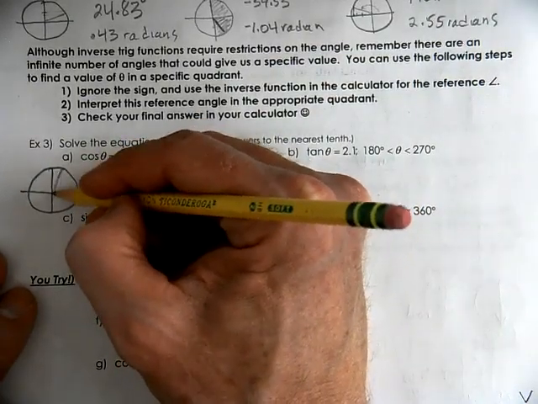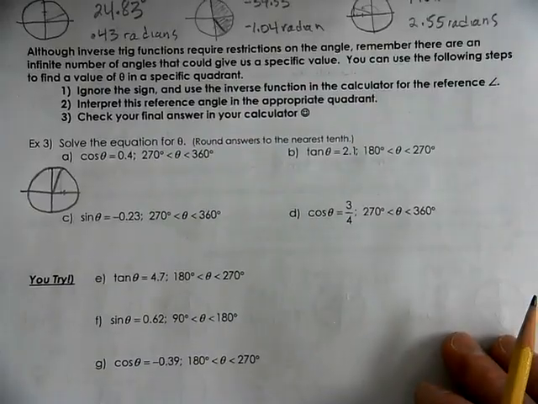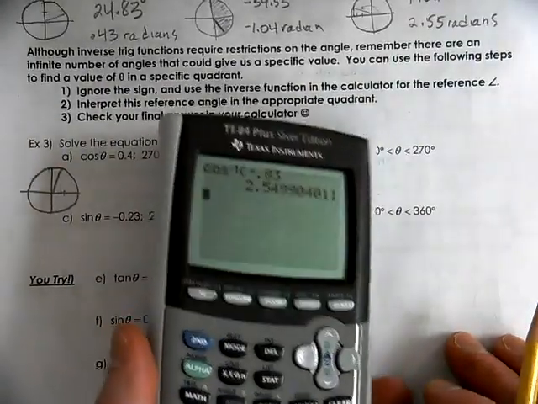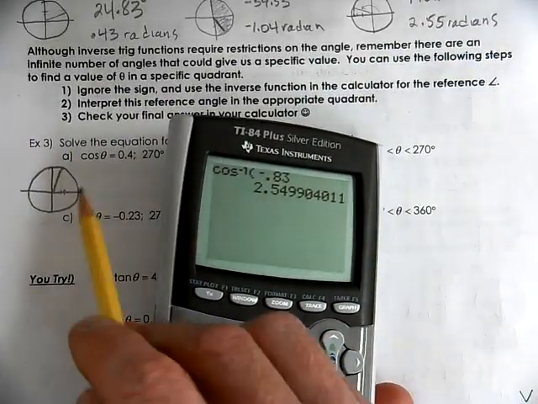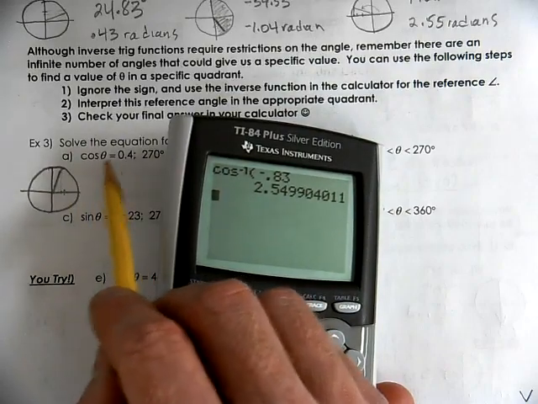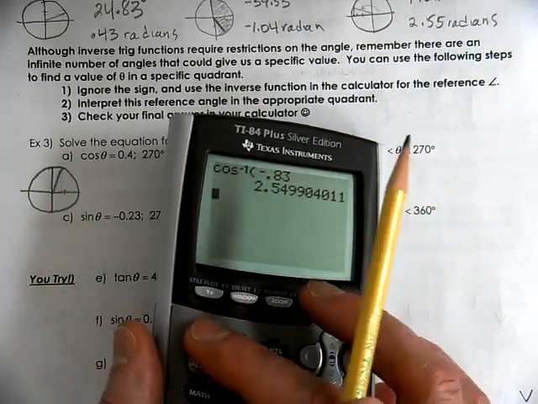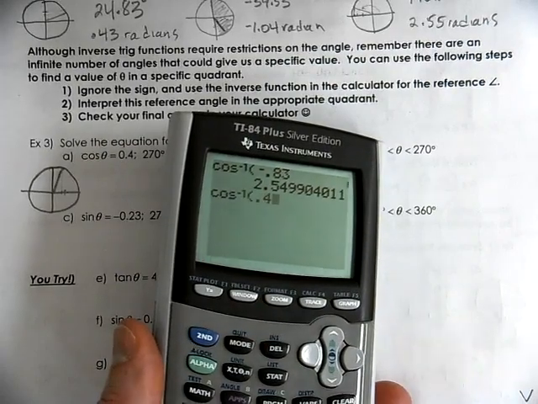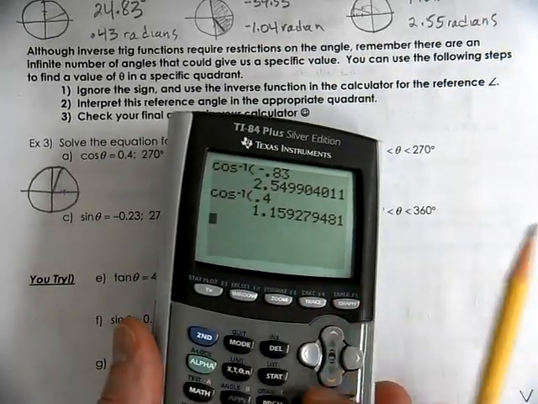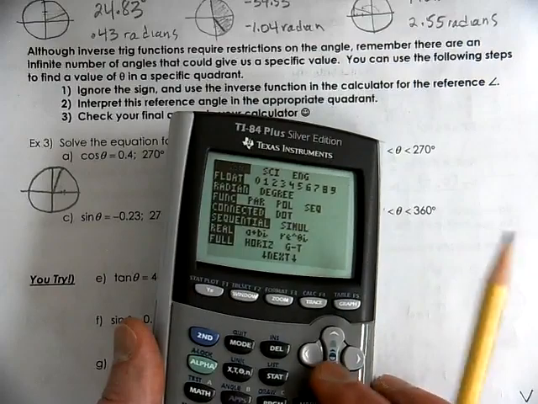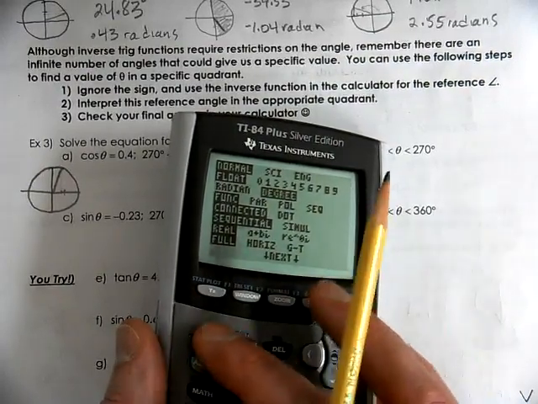So that has a cosine of 0.4. Well, that's not on the unit circle. We don't know that value. We know cosine that's going to be 0.5, but we don't know the cosine is going to be 0.4. So we do cosine inverse of 0.4. That gives us the radian. We don't want radian, we want degrees.